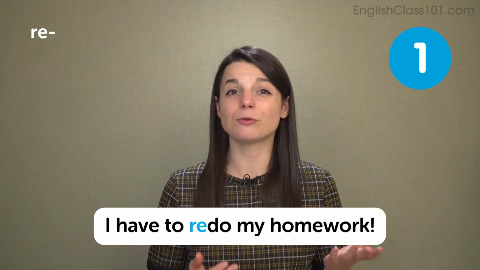Re. The first prefix is re, R-E. Re means again. So we see the word re in redo or replay or reimagine or recreate, for example. So it means to do the base word again. Not everything, but if you see re before a base word like that, it can mean to do that thing again. So in a sentence, I have to redo my homework.